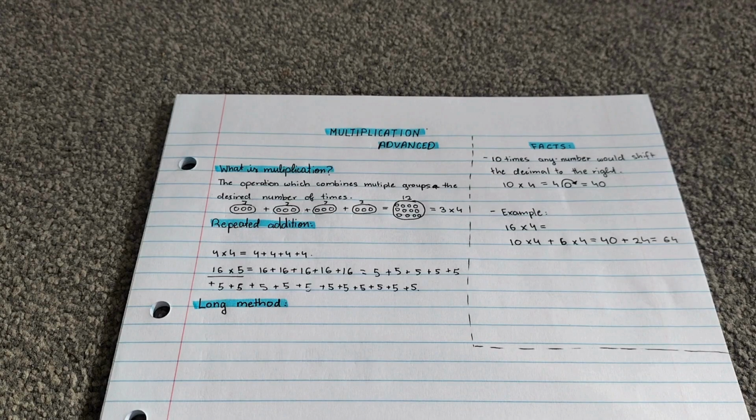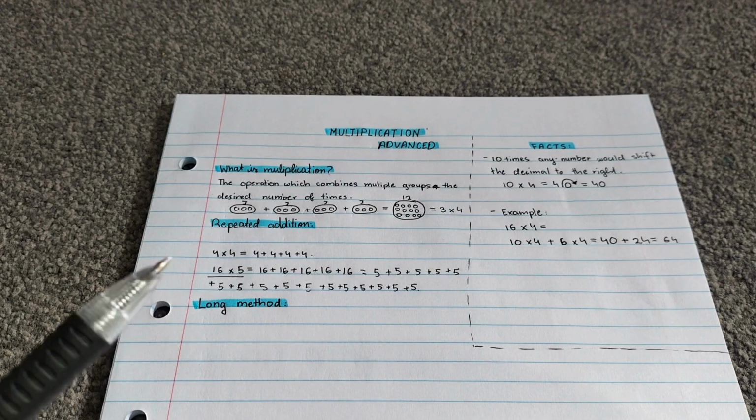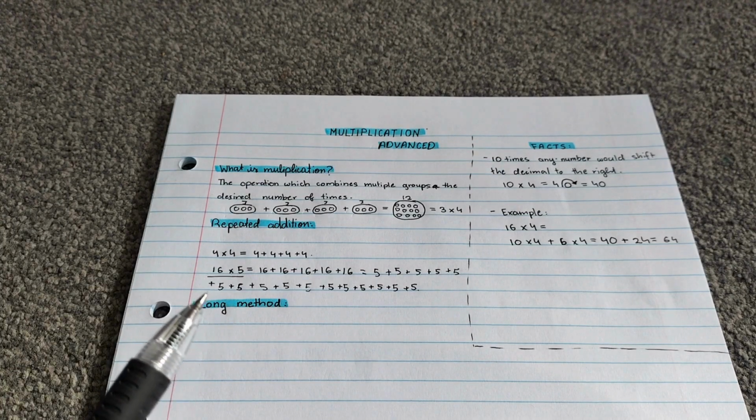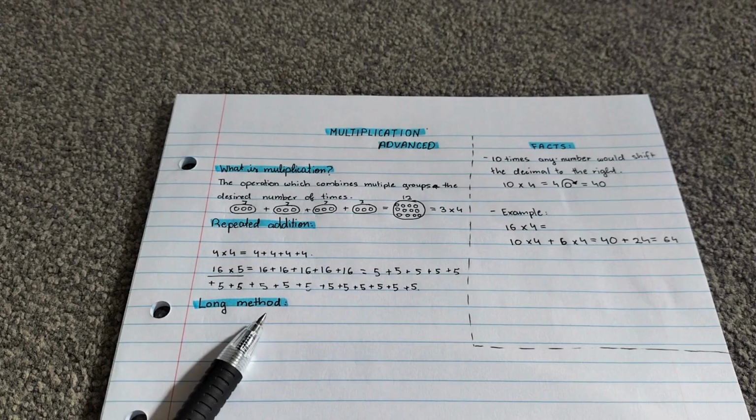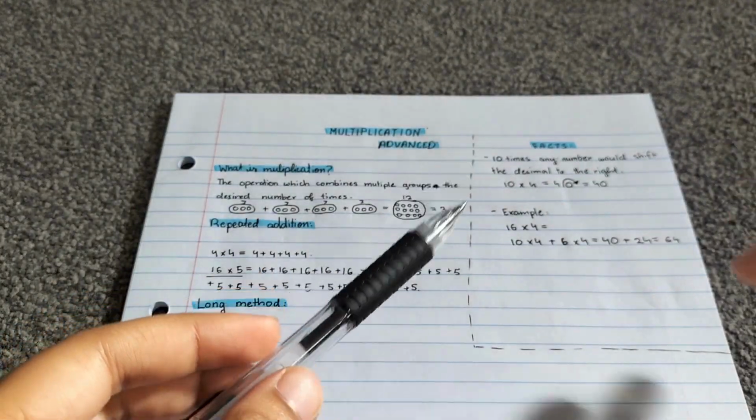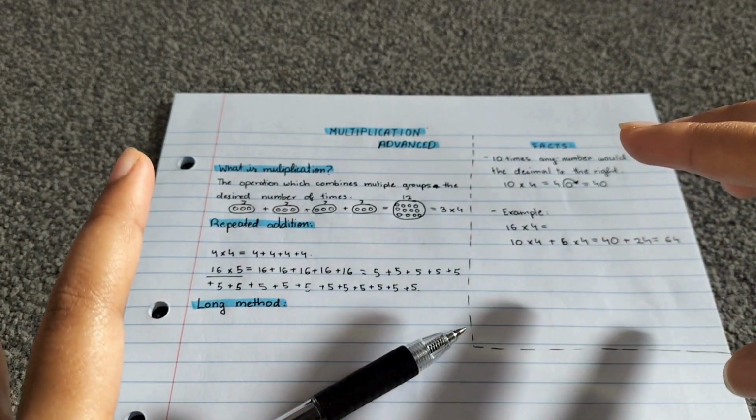But I'm going to show you how, if the number is bigger and you don't know your basic facts for that times table, like 122 times 134, you're not going to know the times table of 134 probably. So we're going to look at the long method, which is our multiplication algorithm. But before that, there are a few facts we can look at.